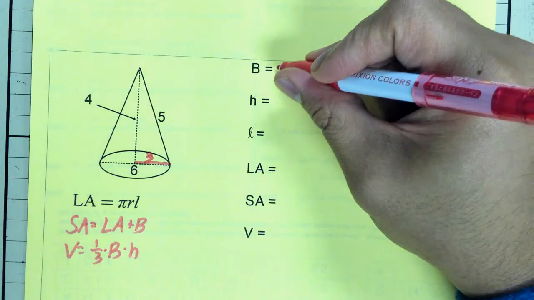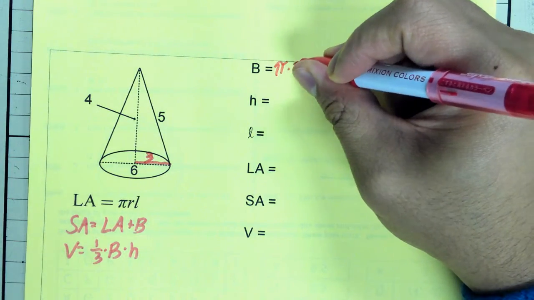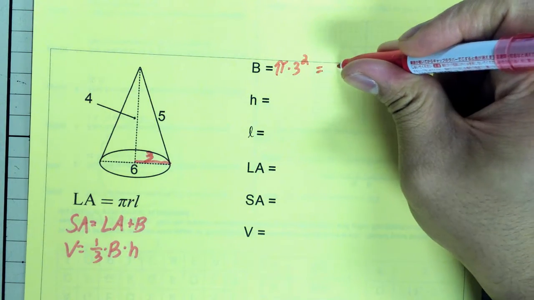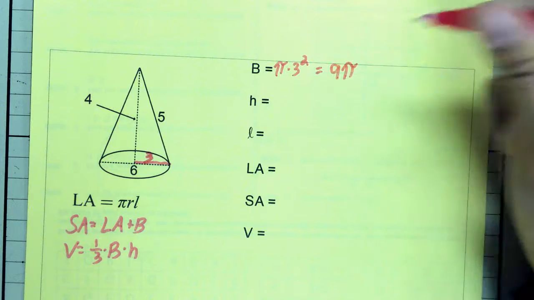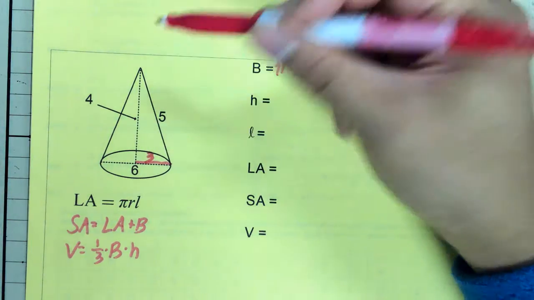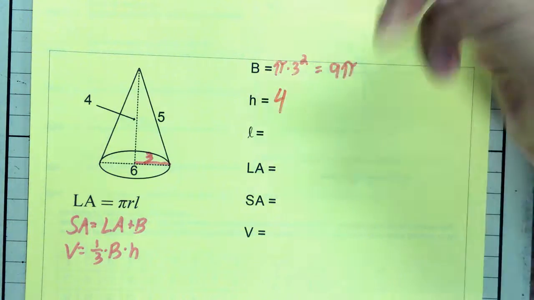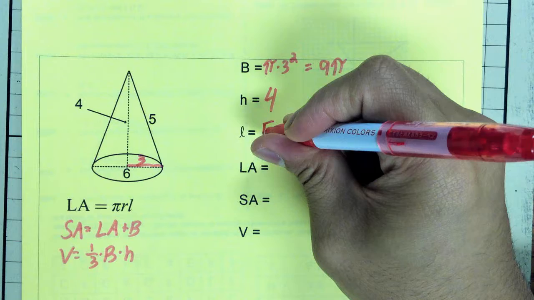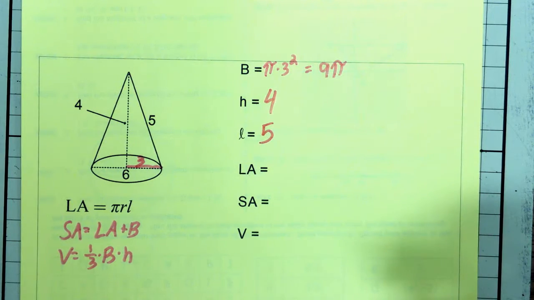So area of my circle, pi times 3 squared, which is 9 pi in terms of pi. 3 squared is 9. Height of that cone right here is 4. Lateral height of that cone, the slanted side right here, is 5. And now we can calculate everything else.